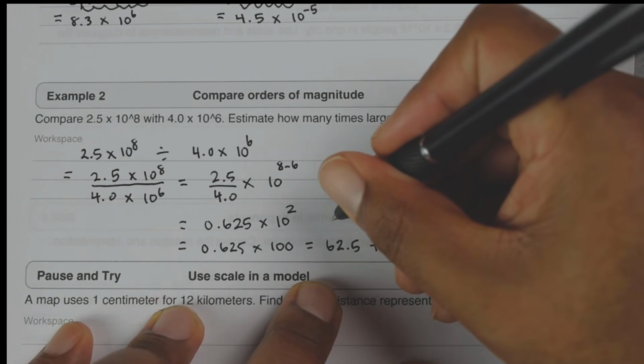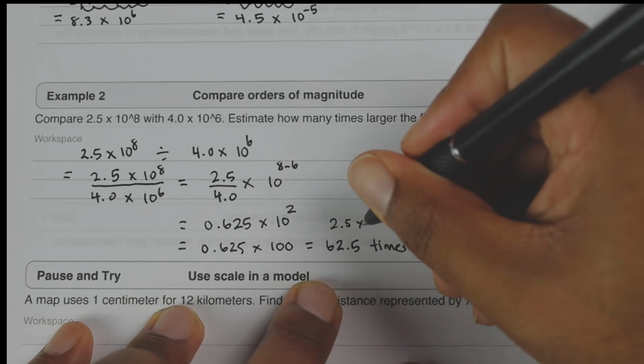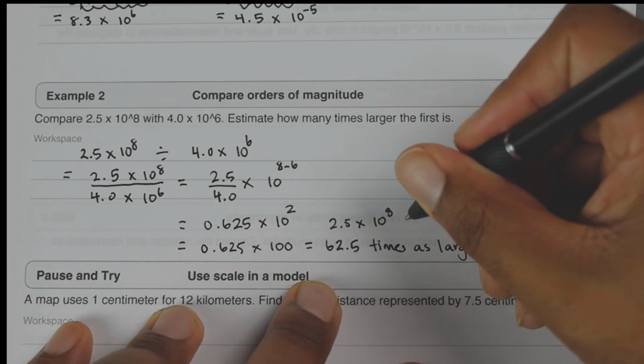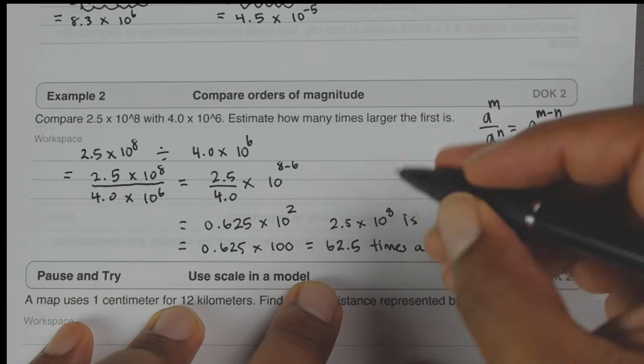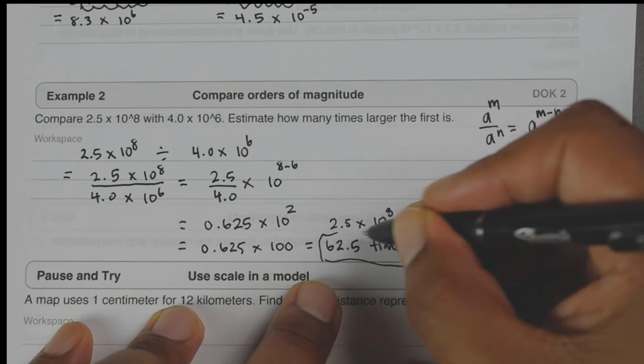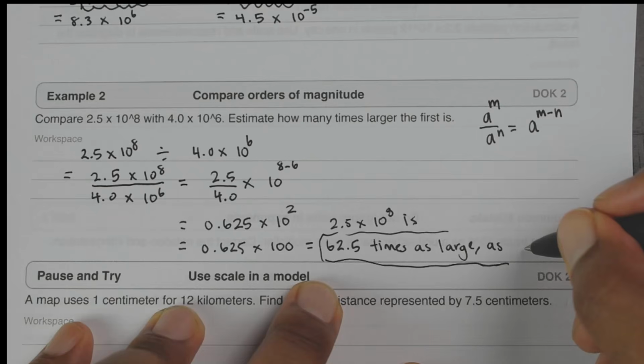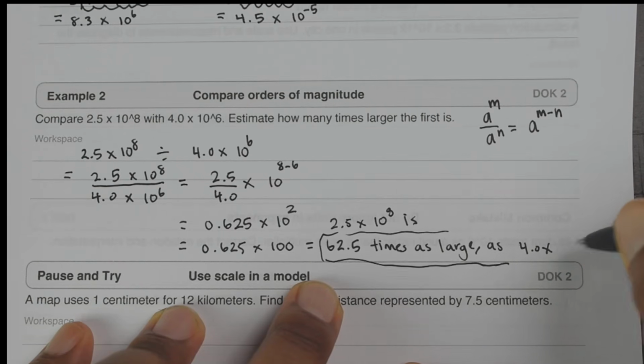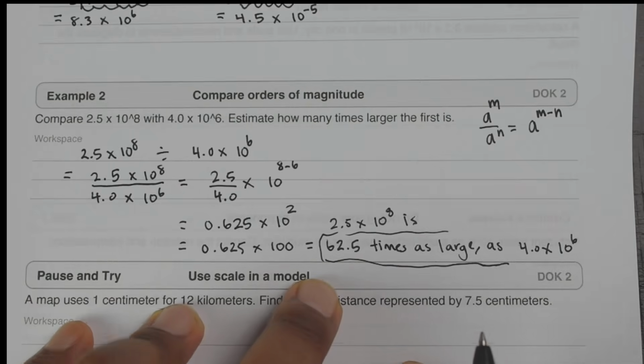Okay. So 2.5 times 10 to the eighth is essentially this much larger than 4.0 times 10 to the sixth, right?